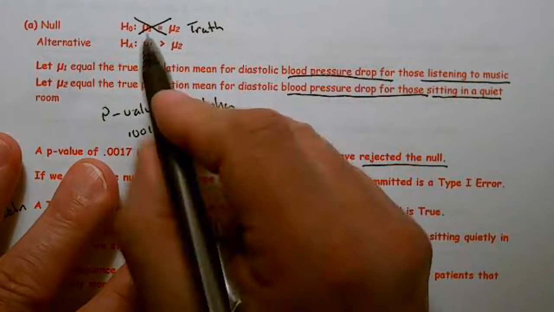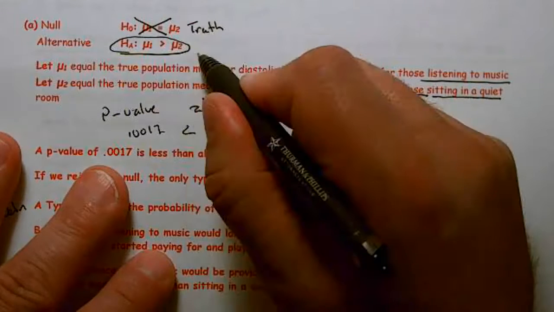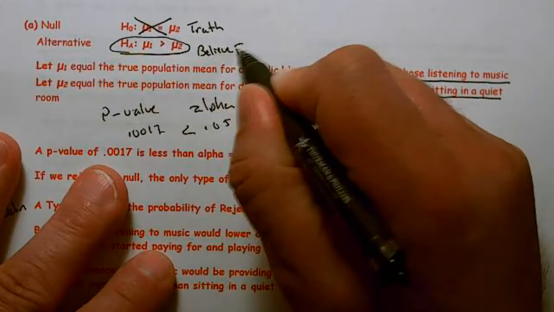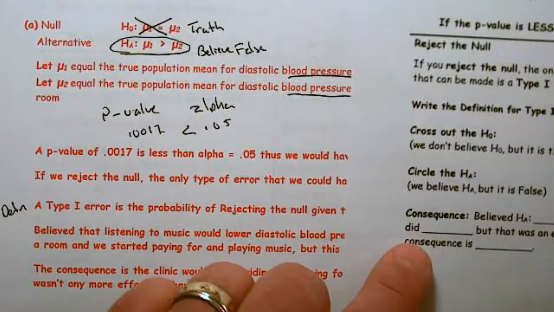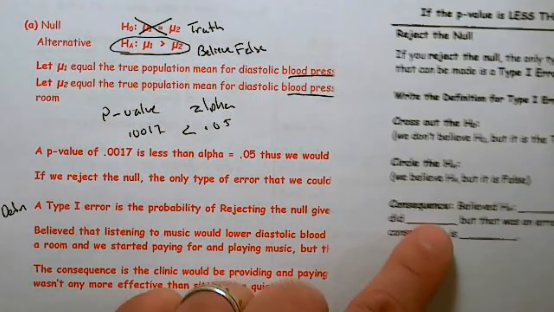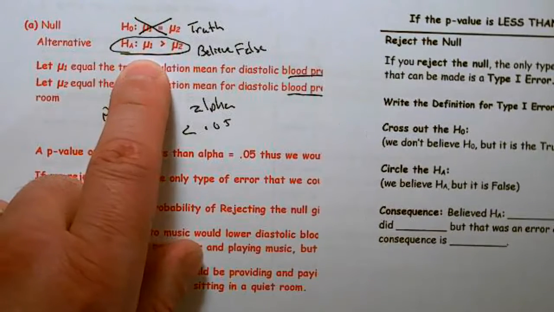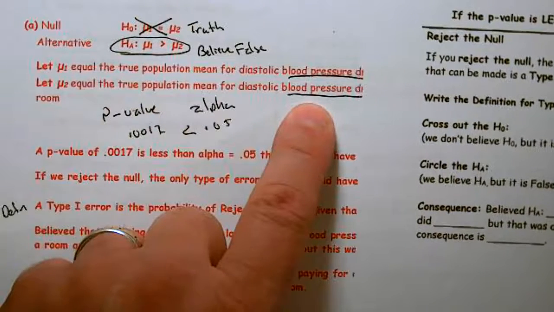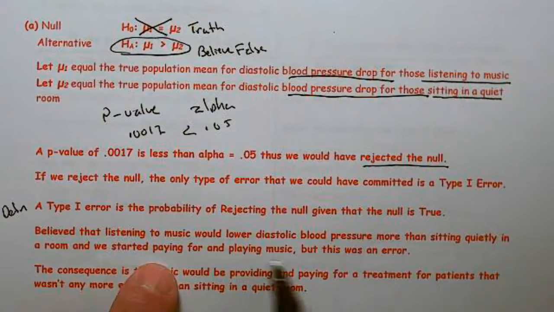All right. We are going to circle the alternative. This is what we believe, but it's false. So the consequence, we believe the null, we believe the alternative. So we believed that the pressure drop was greater for music than for sitting in a quiet room. And we started paying for and playing music. But this was an error.